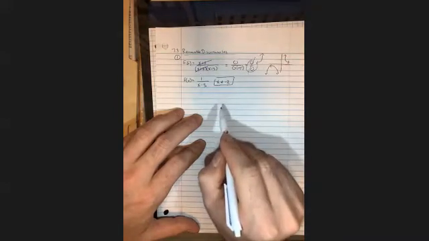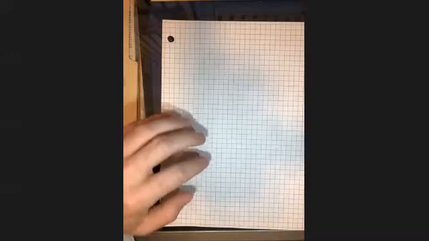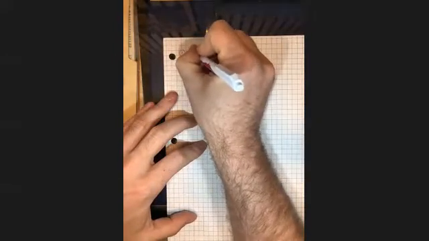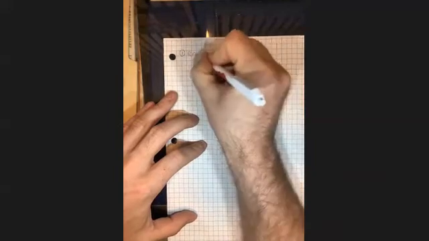Actually the problem is the factor cancelled, so no matter what I do, I cannot plug in x equals negative 2. Let's go ahead and graph this thing: f of x equals 1 divided by x minus 3.